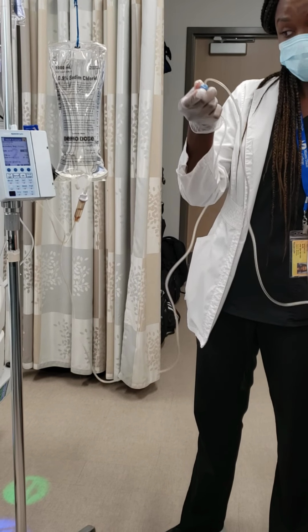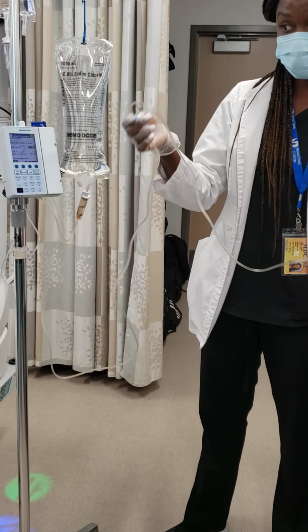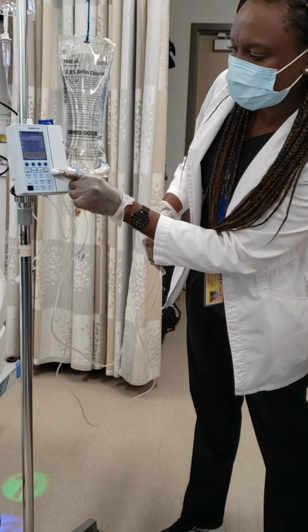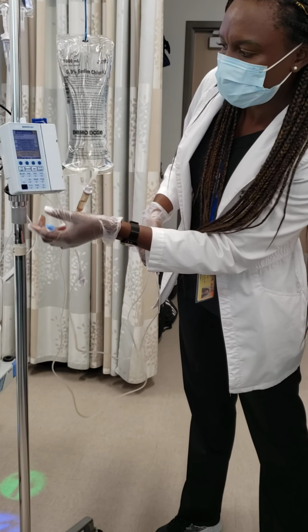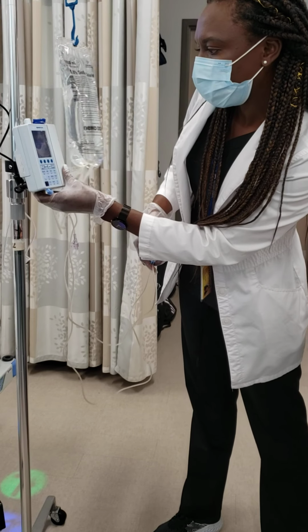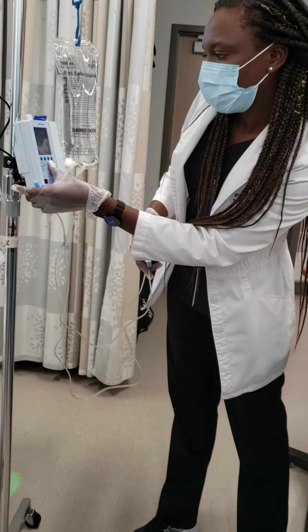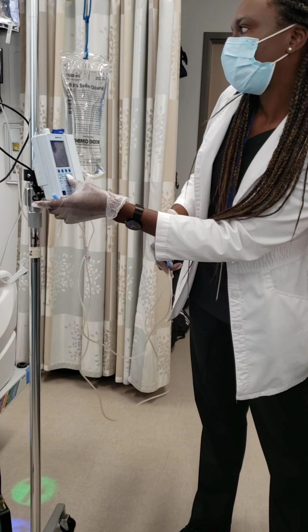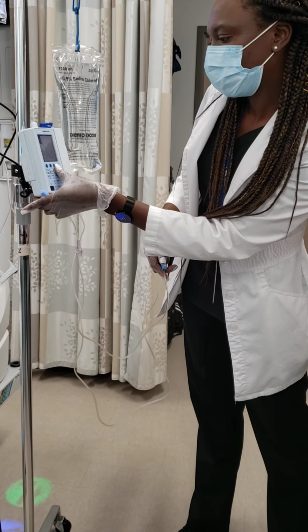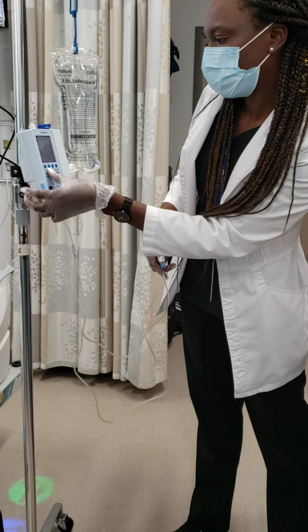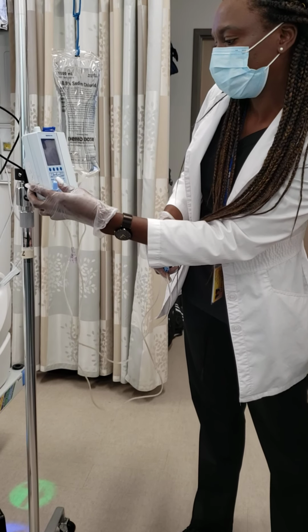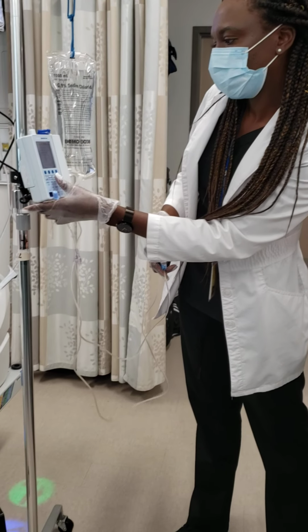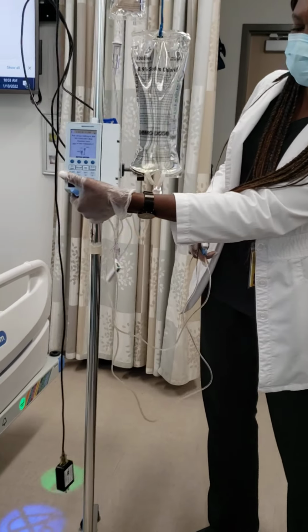Of course, I have to unclamp this because if you don't unclamp it, it's going to beep and say there's an occlusion. Actually, I'll show you how it does it. You just press run. I'm able to run secondary. The secondary should equal secondary. Volume to be infused. Okay, run. So this is it.